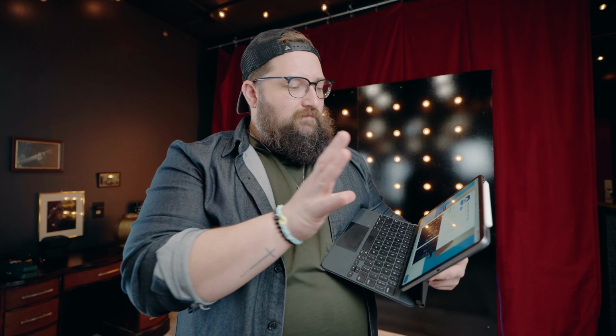I think the app right now is $35. I got it on sale-ish. I paid like $7 or $8 for this thing. But even at $35, this is a steal. This gets rid of so many added costs for me. And again, this is not something this was necessarily designed for.